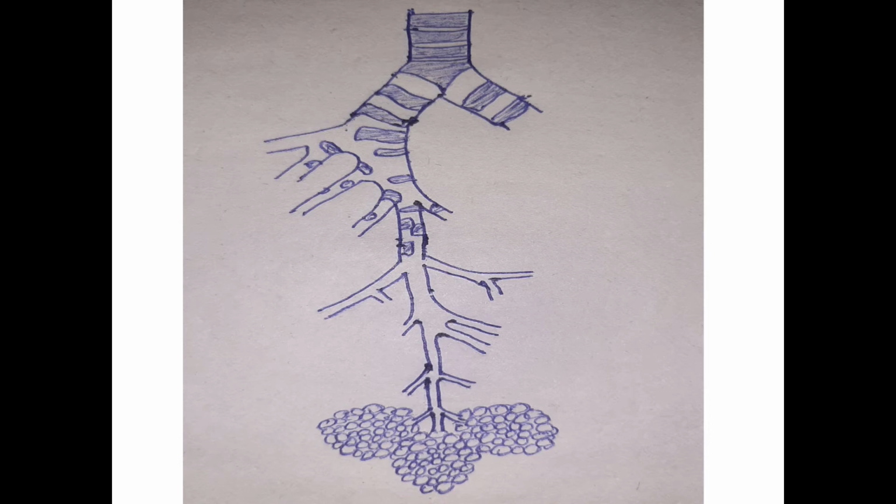Hi guys, in our previous section we were discussing respiratory tract infections, followed by the anatomy and physiology of the respiratory system, right? Anyway, let us continue with the anatomy and physiology. In our last segment we discussed until the branching of the bronchus, right?